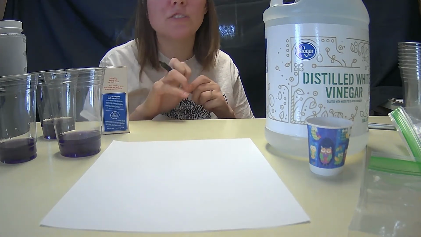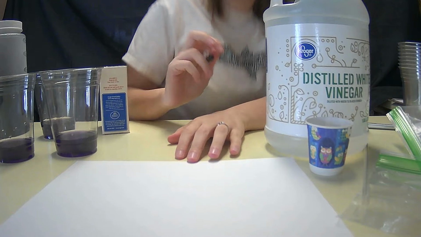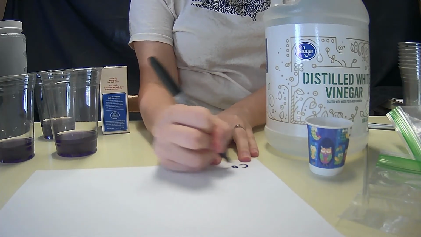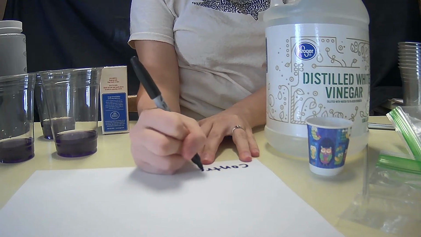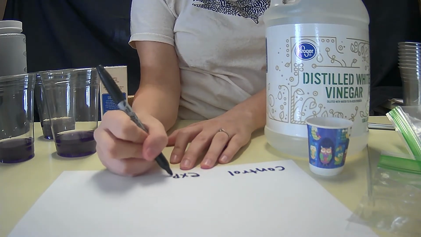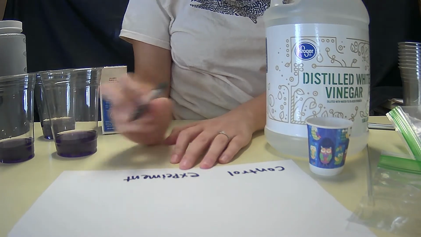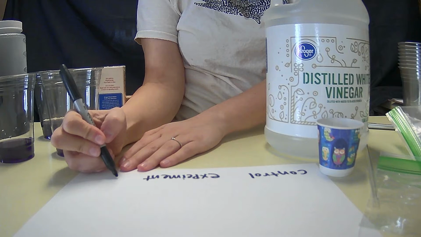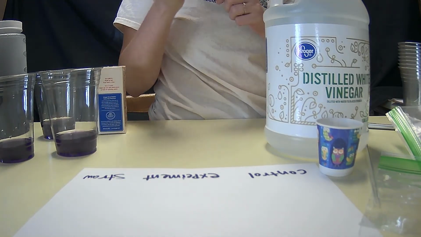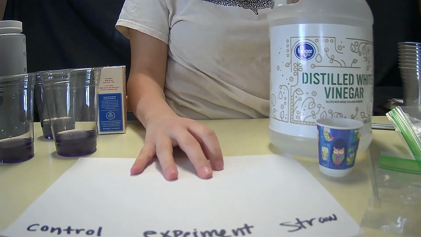So what you're going to do first is get a blank piece of paper and label it so you don't mix anything up as your experiment goes. So we are going to label 1 control, 1 experiment, and then the other one we're going to label straw. Now I'll turn it towards you so you can see it.